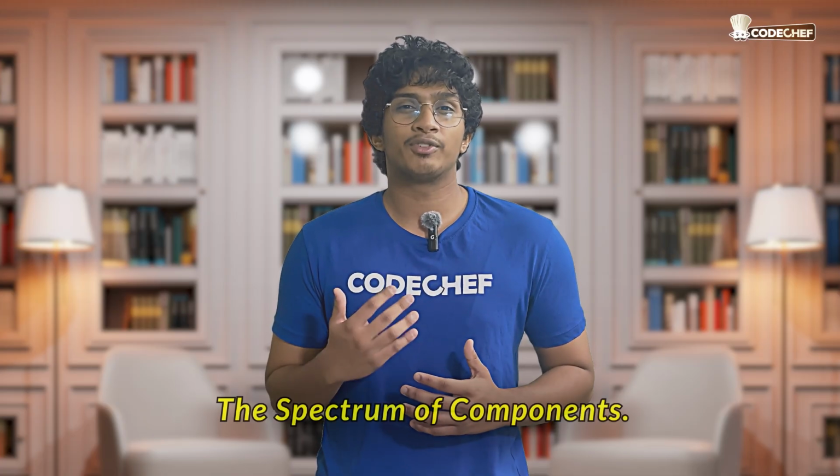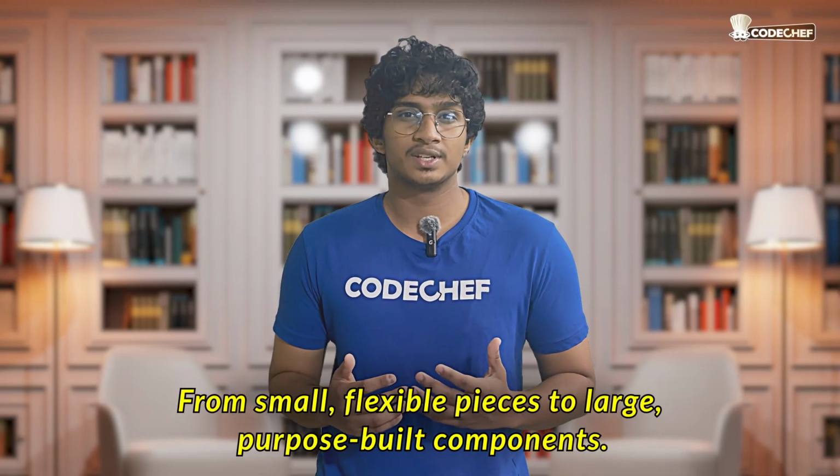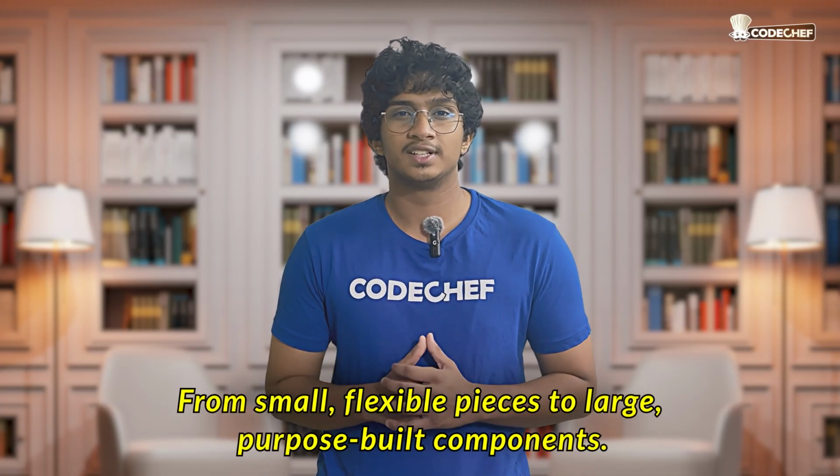In today's lesson, we'll be looking at the concept, the spectrum of components in React. When working with React applications, not all components are the same. Some are small and highly reusable like buttons, whereas others are large and more specific like entire pages. Instead of forcing these components into strict categories, it's easier to think of them as a spectrum, from small, flexible pieces to large purpose-built components.